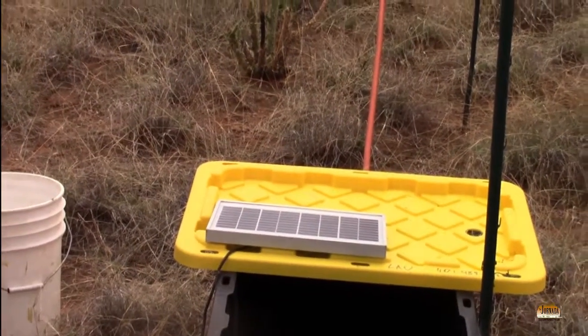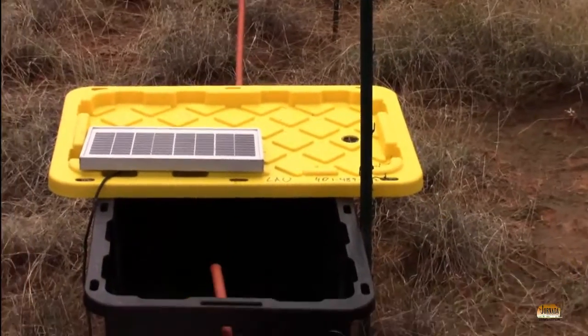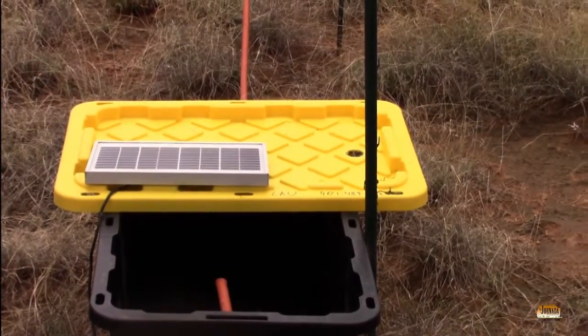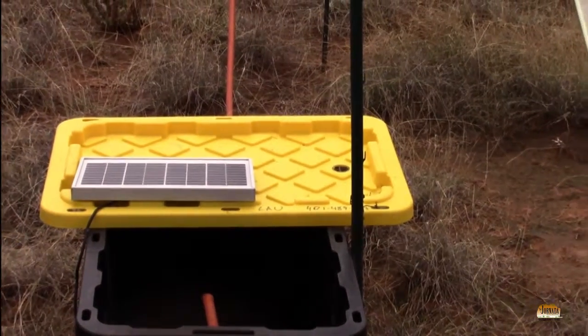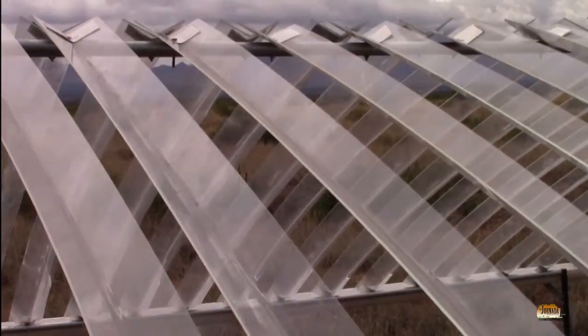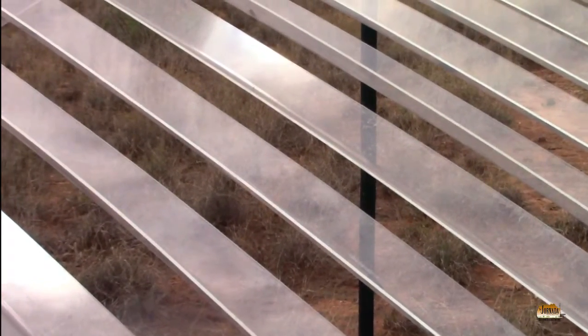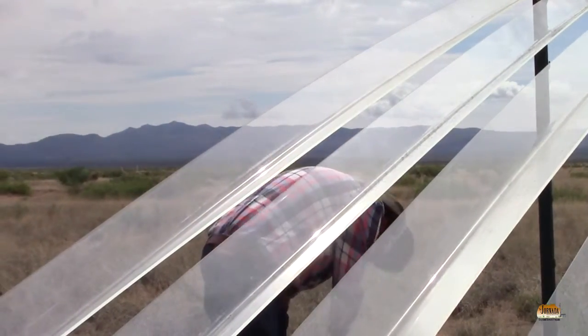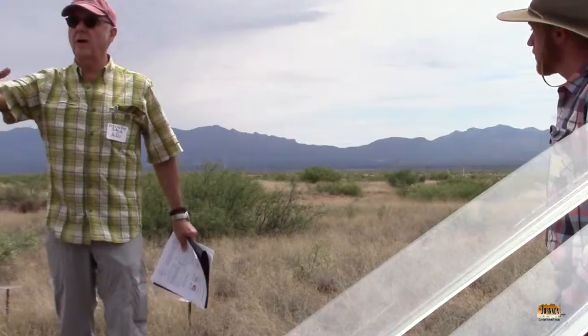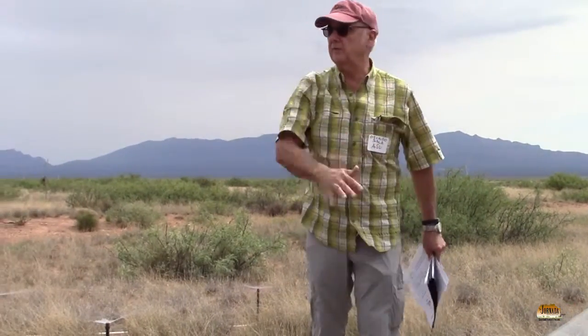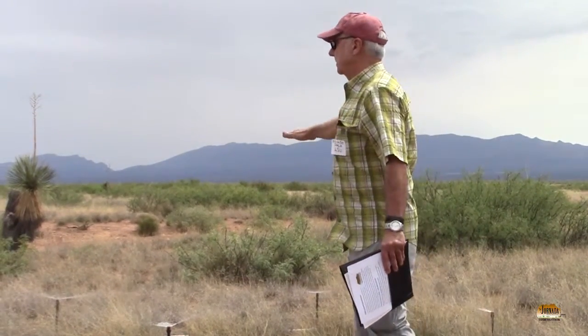The water captured by the rainout shelters goes into that gutter. From the gutter it goes through that temporary tank where we have a float switch and a pump that is driven by that solar panel. So this is how it works. We create a gradient from very dry conditions to very wet conditions.